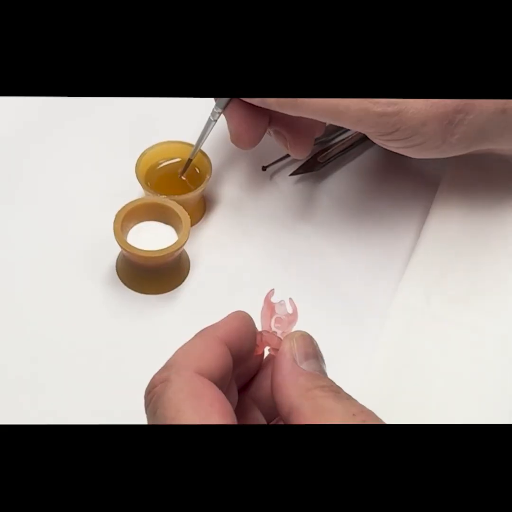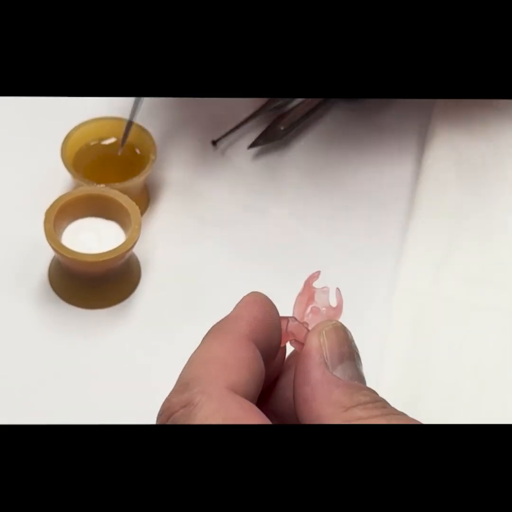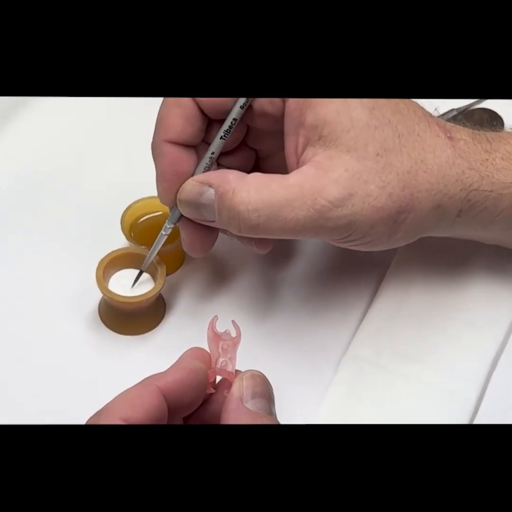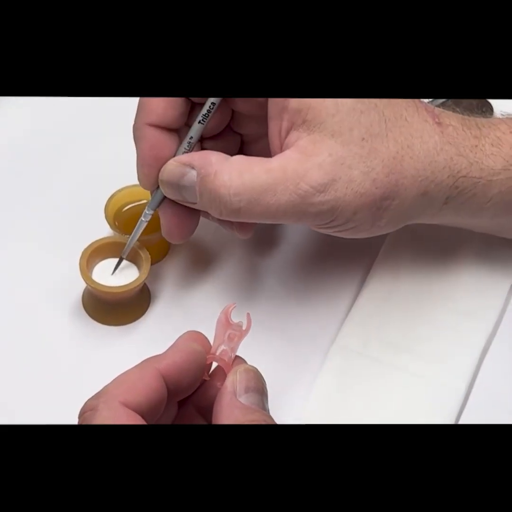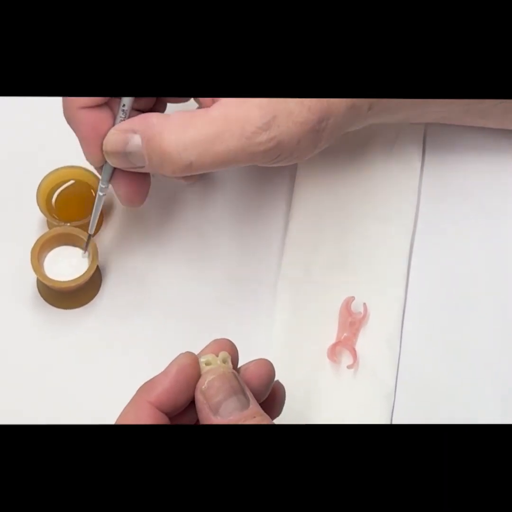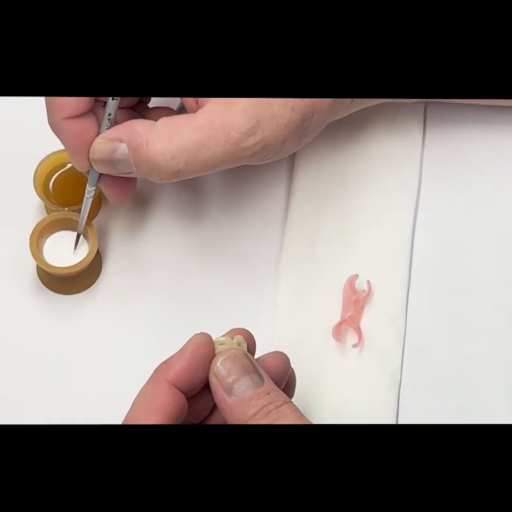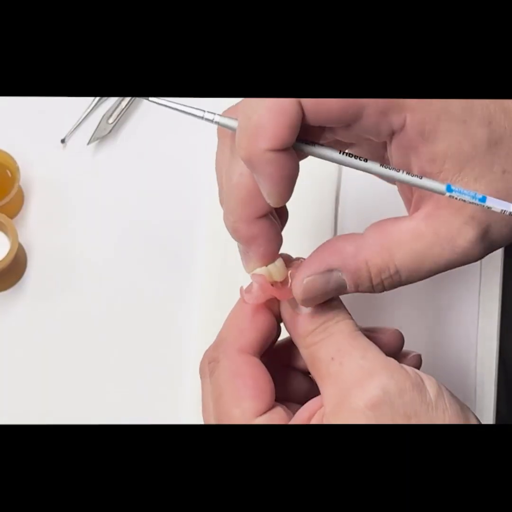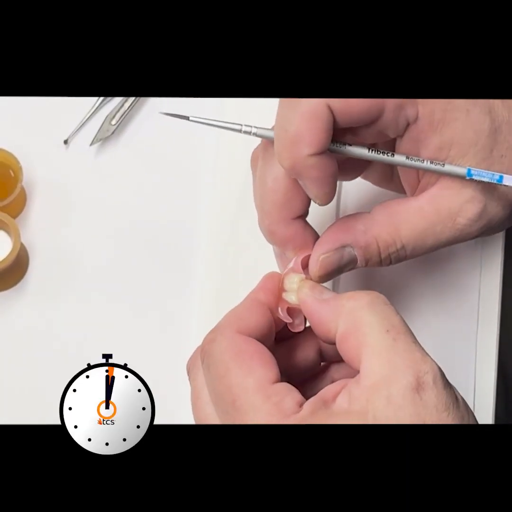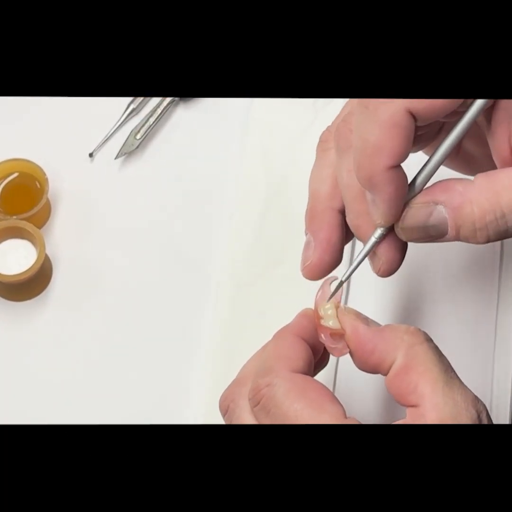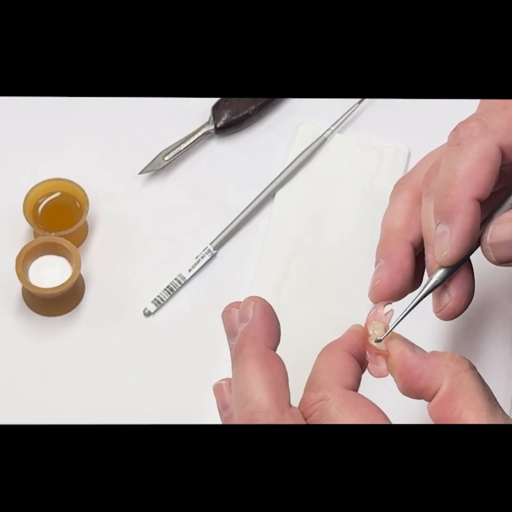Add acrylic to both the base and the teeth. Place the teeth on the partial and leave under pressure for a few seconds. Allow it to set. This makes the excess removal easier.